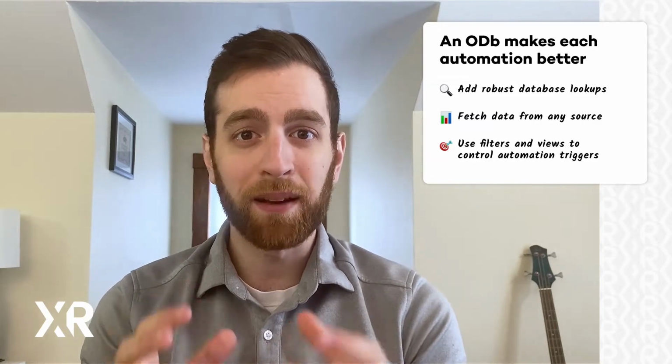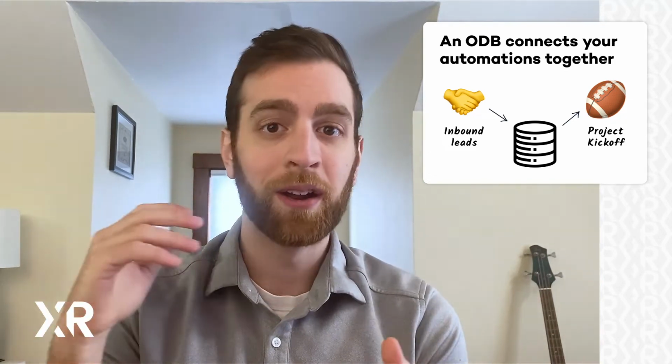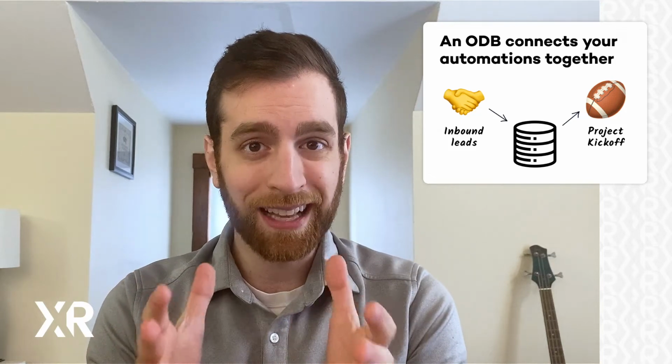Operational databases make it much easier to build automations on top of each other. So let me explain what I mean here. If you build a series of automations handling your inbound leads, maybe something from Calendly or HubSpot or even your own Gmail or your email, actually sending and adding leads into a database, what this operational database allows you to do is then reuse that information for other automations that you might build later down the road.